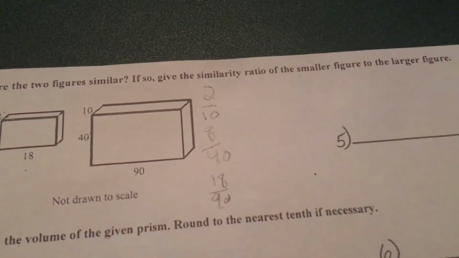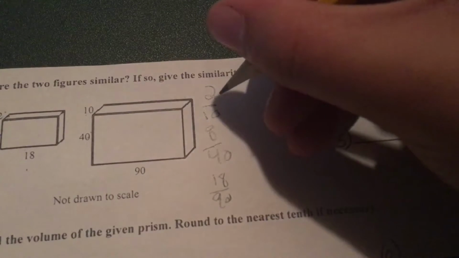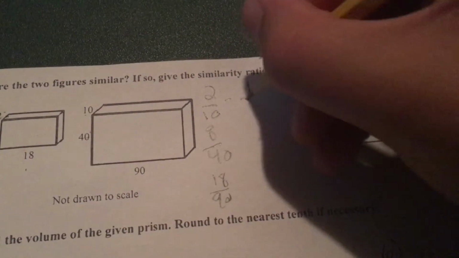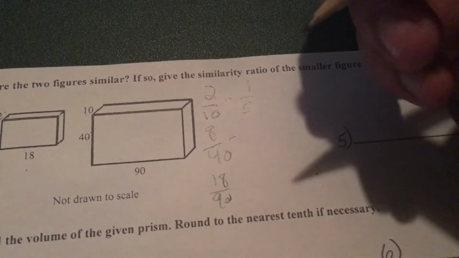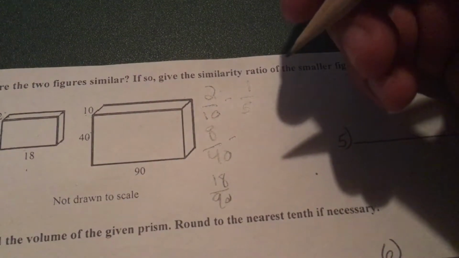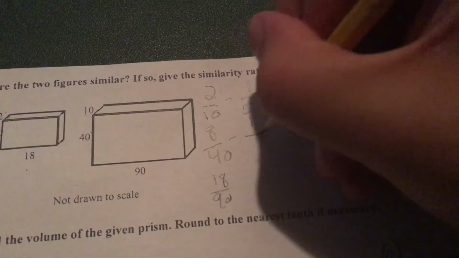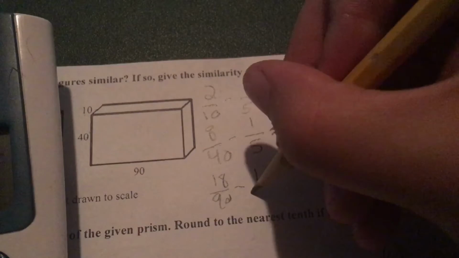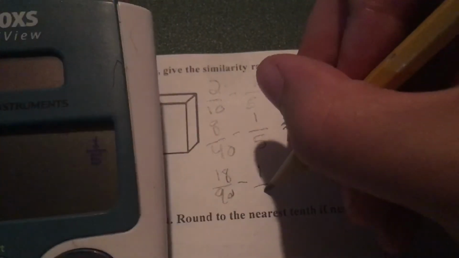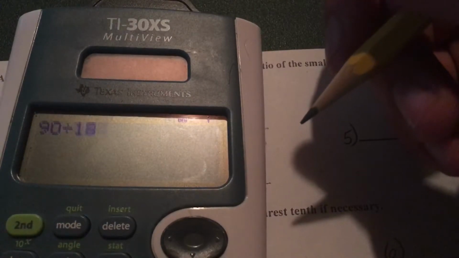Now let's simplify the ratios. 2 over 10, you can divide by 2 to go to 1/5. 8 over 40, you can divide by 8. 8 divided by 8 is 1. 40 divided by 8 is 5. And because I can't really do this in my head, 18 over 90. 18 divided by 18 is 1. 90 divided by 18 is 5.